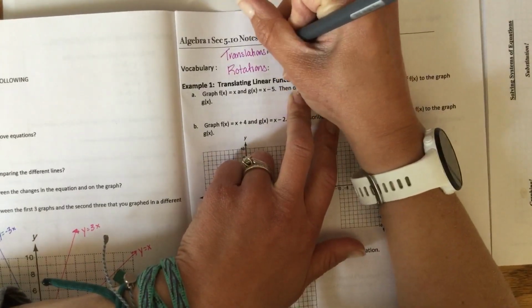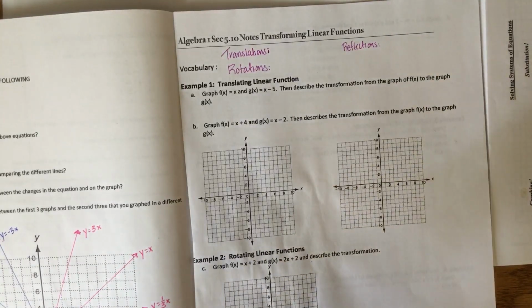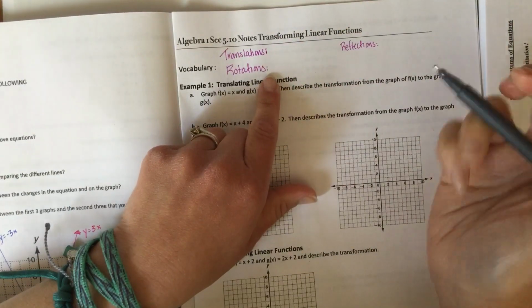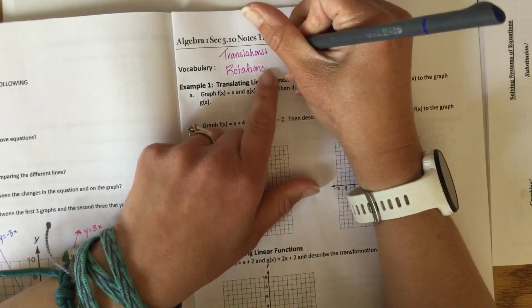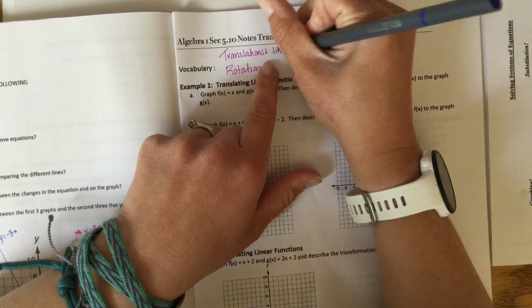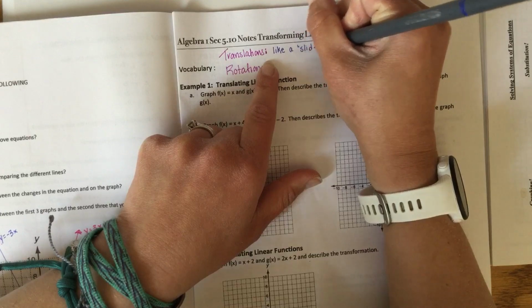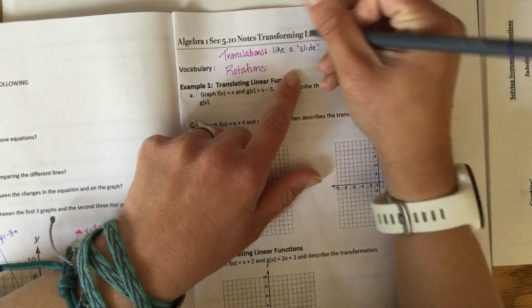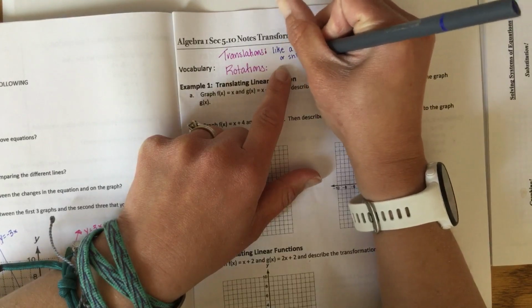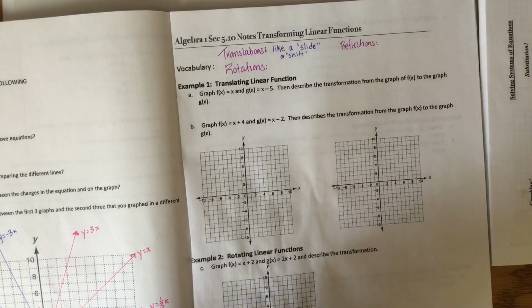Okay, so a couple of things that we're going to note here is that a translation, and it's really close to transformation, is like a slide. So I'm going to put that, like a slide, or shift. Those are some terms kind of used to describe a translation.